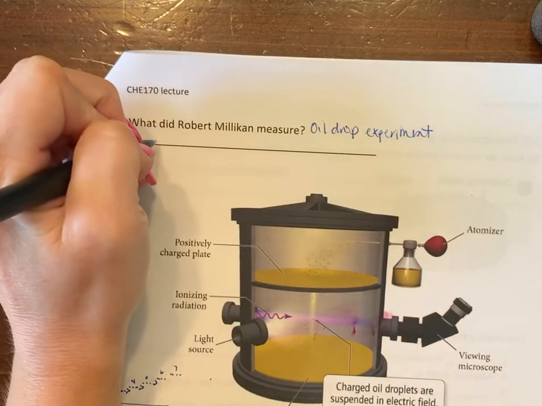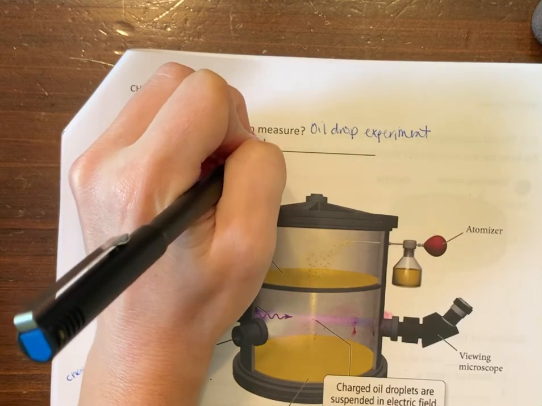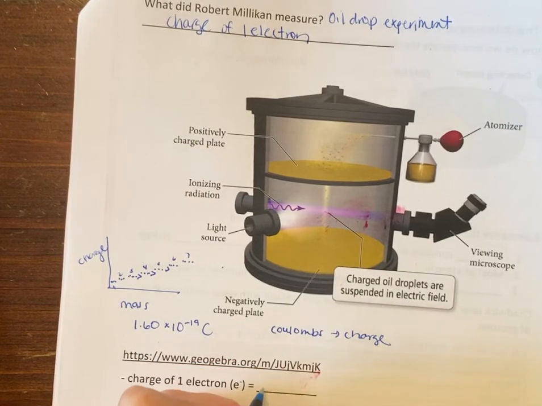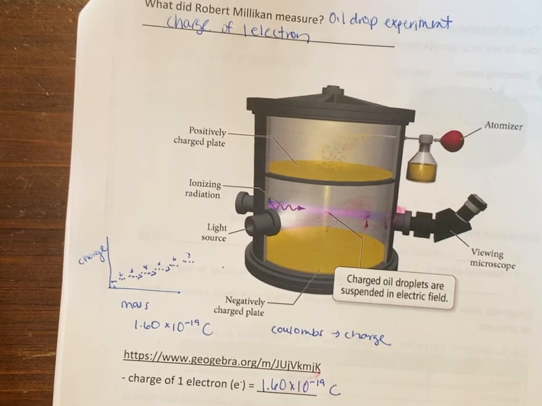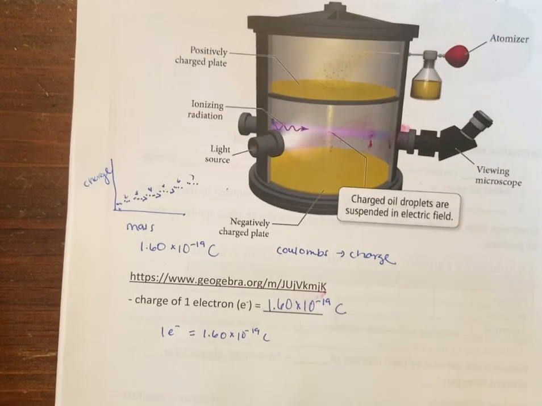So what did he measure? He measured the actual charge of 1 electron. So the charge of 1 electron is 1.60 times 10 to the negative 19th coulombs. Now you can write this on your conversion sheet. I will not ask you test questions about it, but there might be homework problems about it. So that would be a nice conversion factor. So you would say 1 electron equals 1.60 times 10 to the negative 19th coulombs. Make it a fraction, however you need it for your units to cancel.